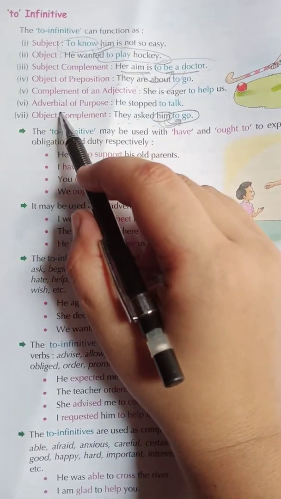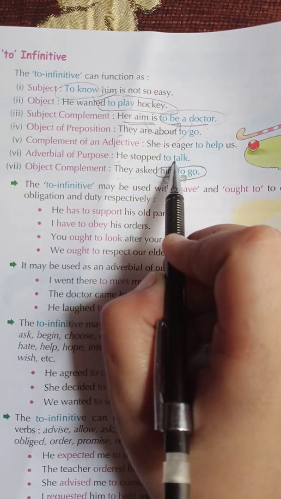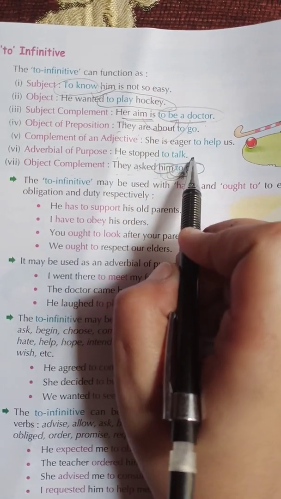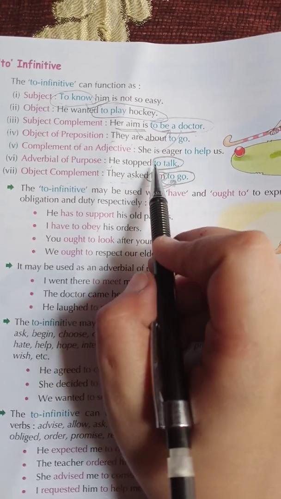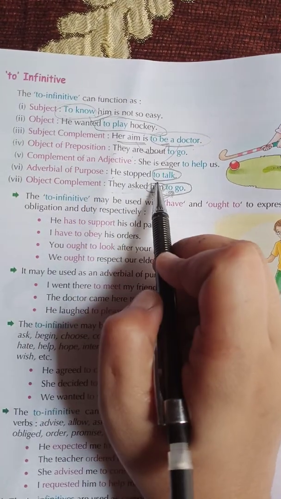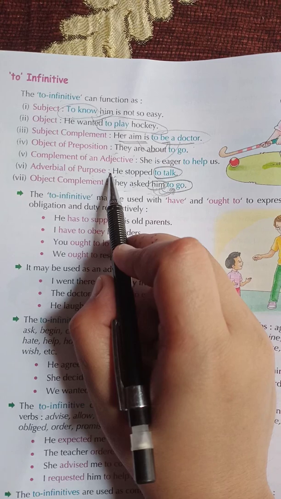It may also be used as an adverbial of purpose. Adverbial of purpose means what? He stopped to talk. It is a purpose. There was a purpose for him to stop, therefore he stopped. So the to-infinitive is also used as an adverbial of purpose.